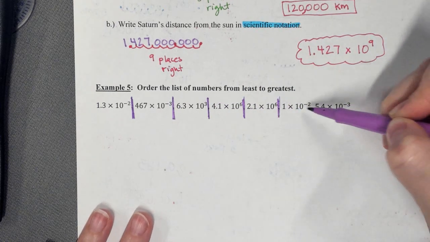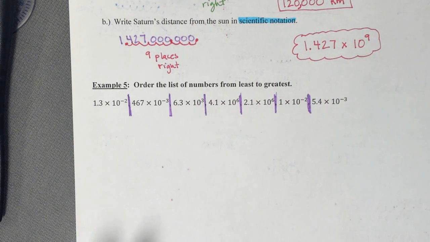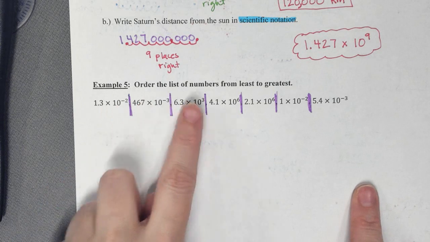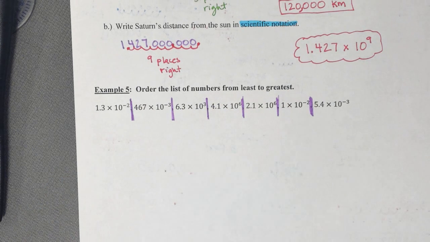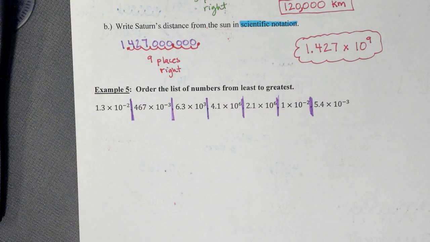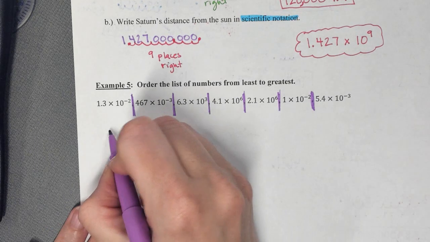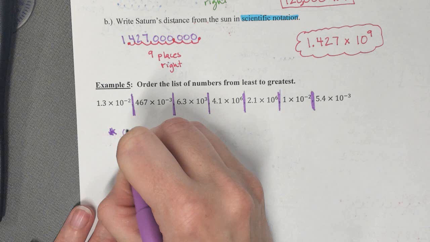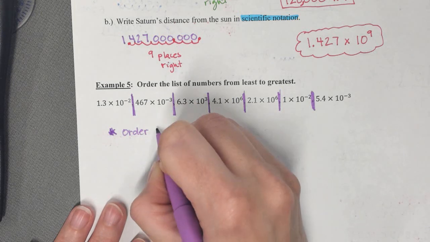But I'm a very visual person, so for some of you that might not bother you, that's fine. So I have 1, 2, 3, 4, 5, 6, 7 that I have to order. So in order to do this, what you do is you order by powers of 10.